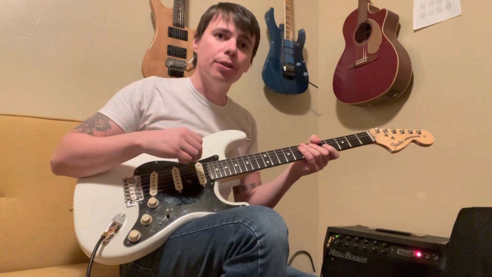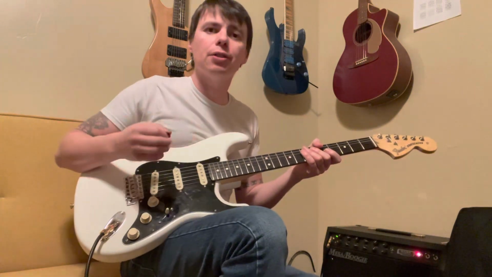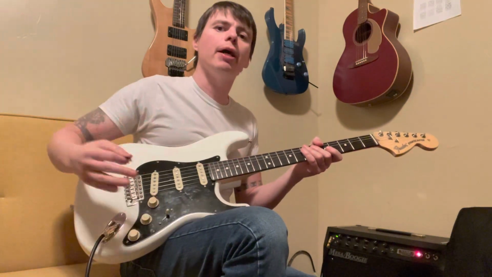If you know what the relative minor is, you can start laying that groundwork with just remembering what that relative minor is, starting with a minor pentatonic or whatever minor scale you're comfortable with, and filling in some blanks that way. And like I say, just bridging that distance between minor and major.